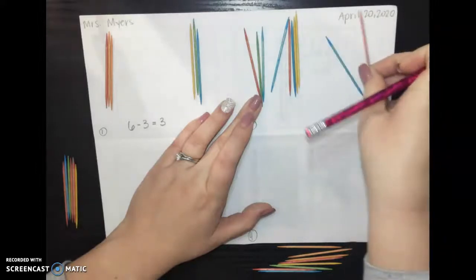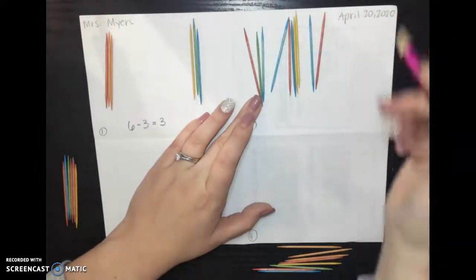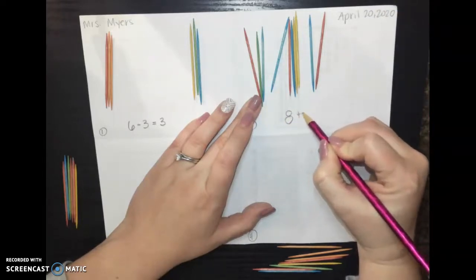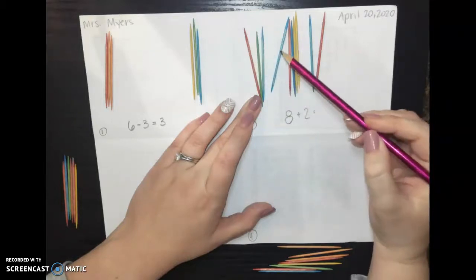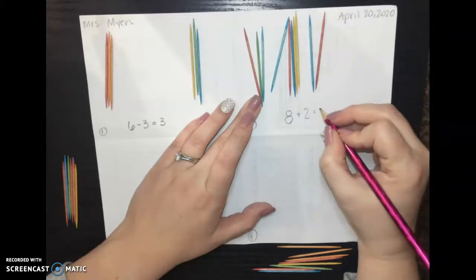and then 2 more chickens came to play. So look, we're going to add those over here. So we had 8 chickens, we added 2 more chickens, and now we have 1, 2, 3, 4, 5, 6, 7, 8, 9, 10 chickens.